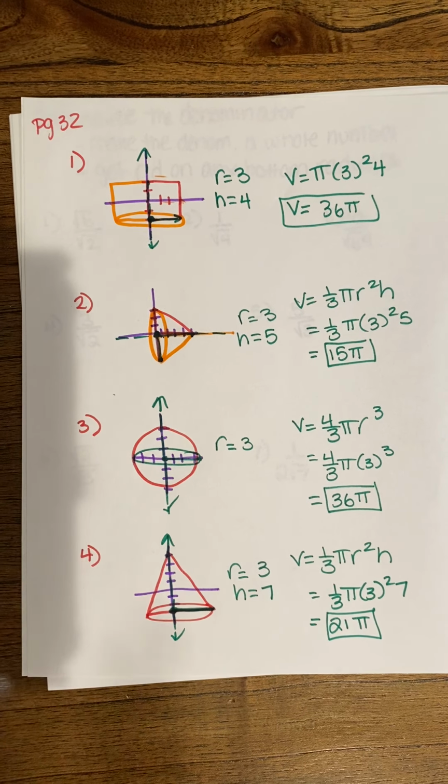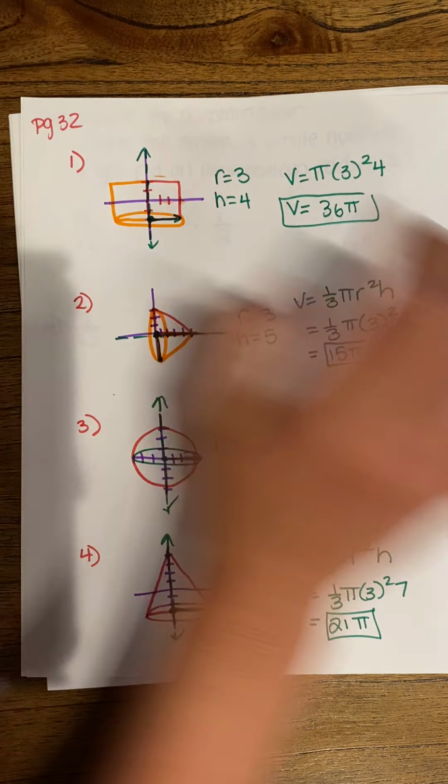There are no units on any of these problems, guys, because we're on a grid, so they're not giving centimeters, inches, or anything like that.